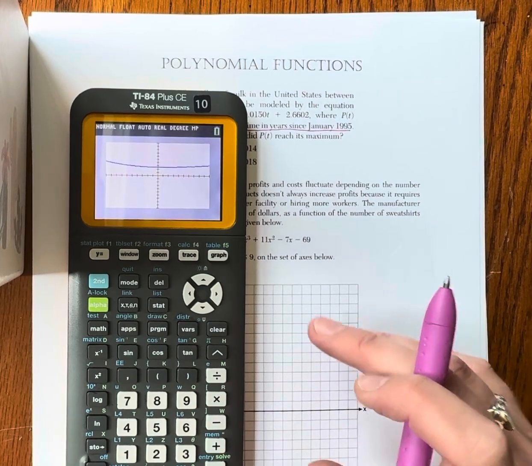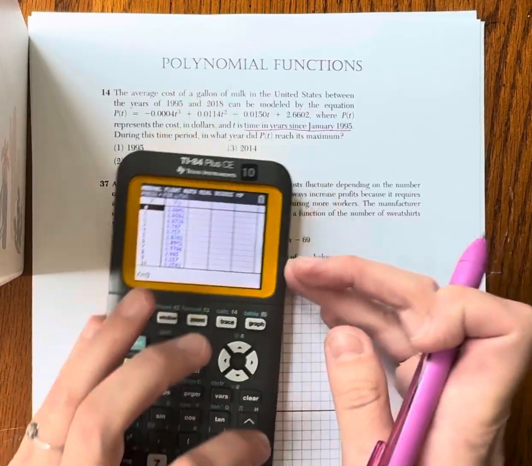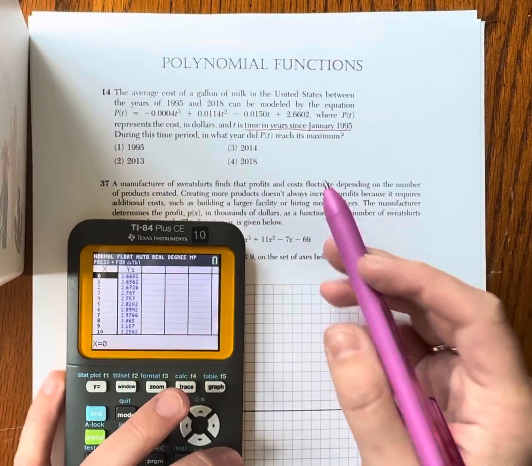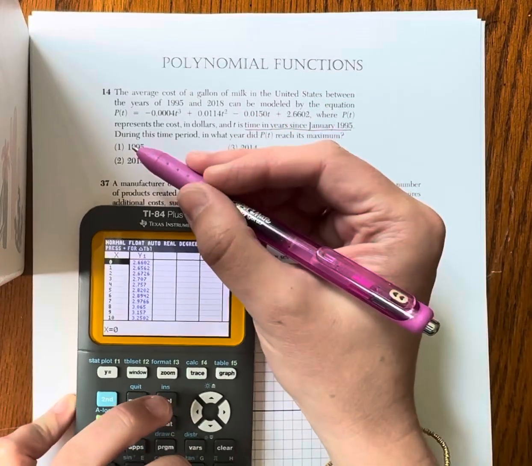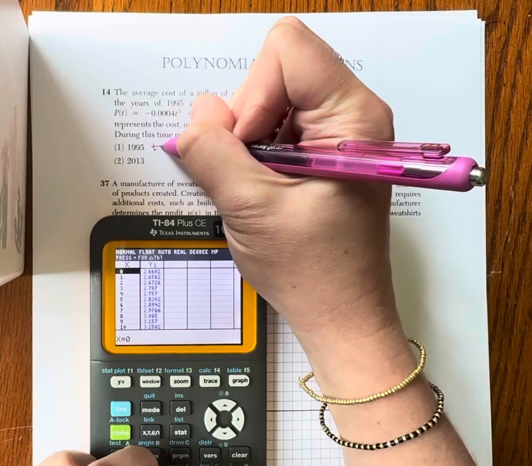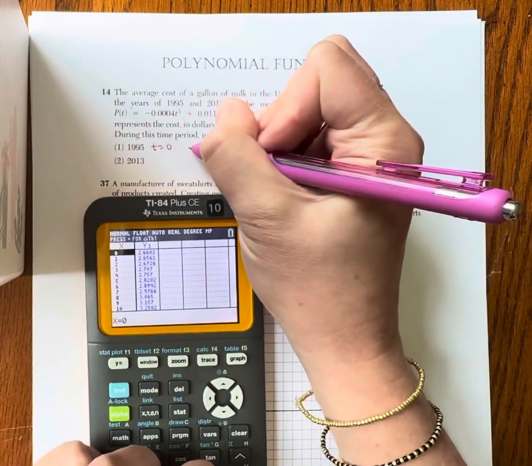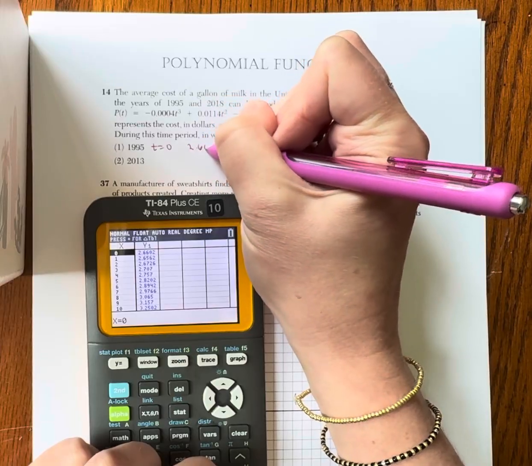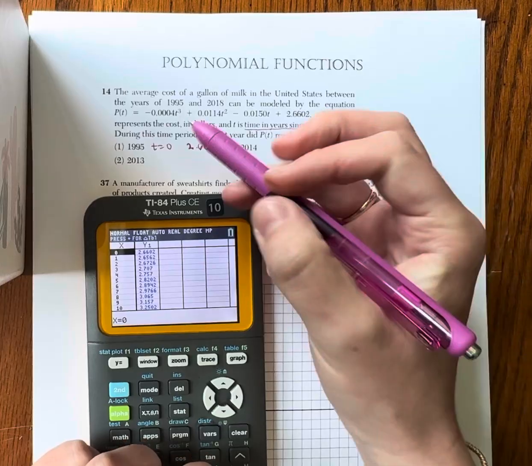Okay, I can't see much of the graph, right? So let's go to the table. All right, so number of years since 1995. So let's just check our answers. So 1995 is 0 years since 1995, and the y value there was 2.6602. So we're gonna find the maximum.